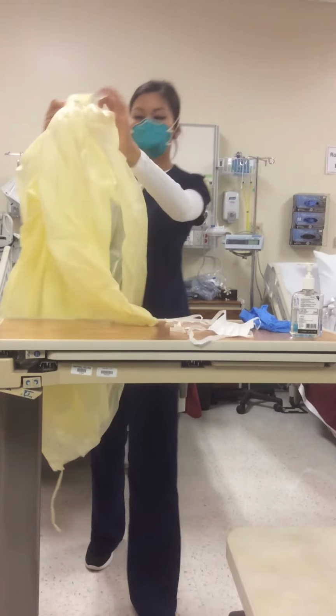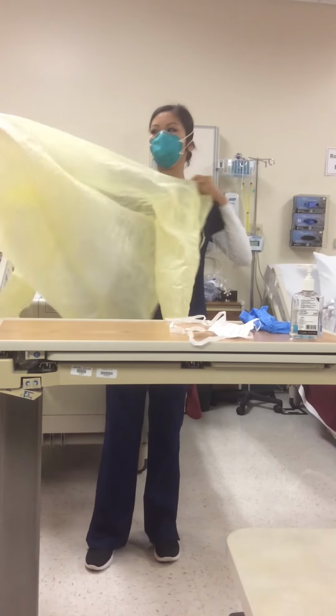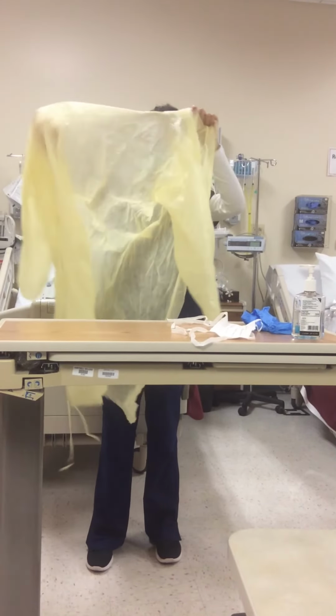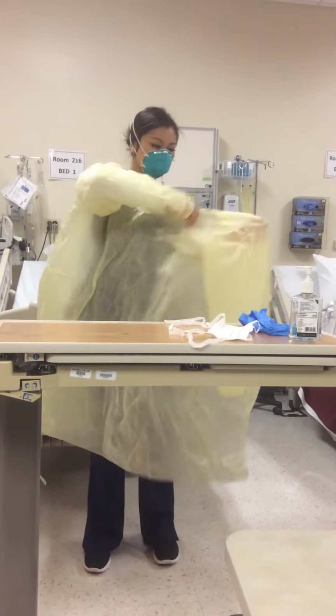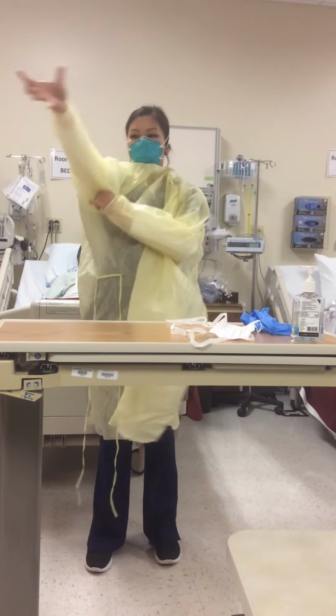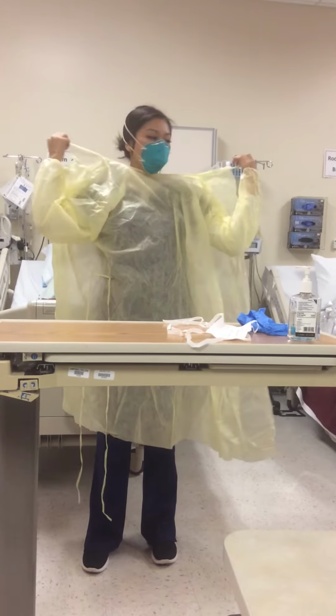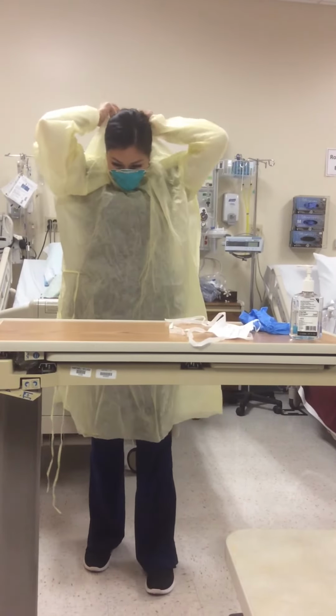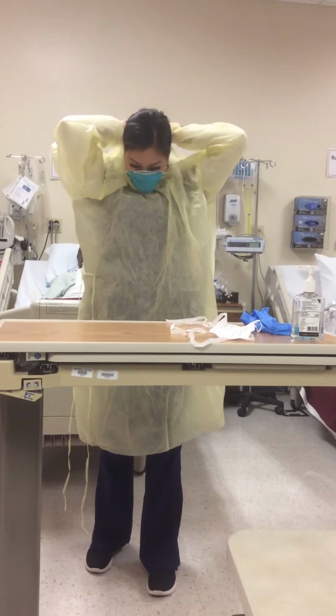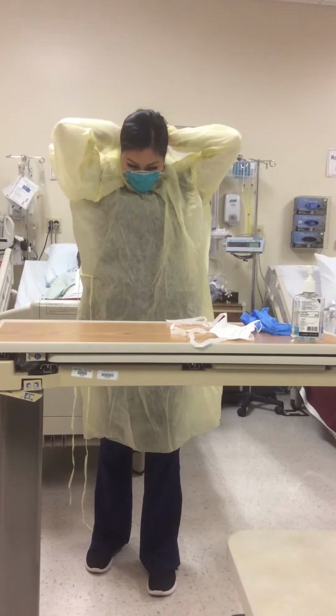Then you would put on your gown, and there's ties at the top. And then there's another tie that goes around your waist.